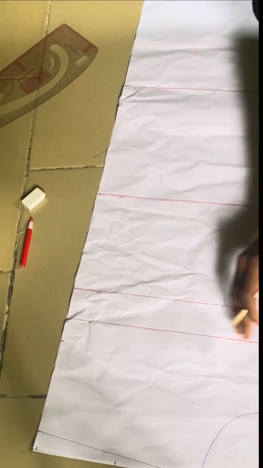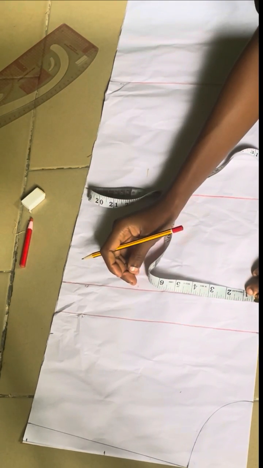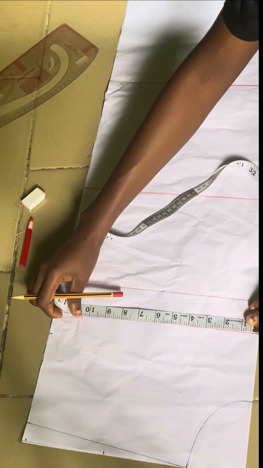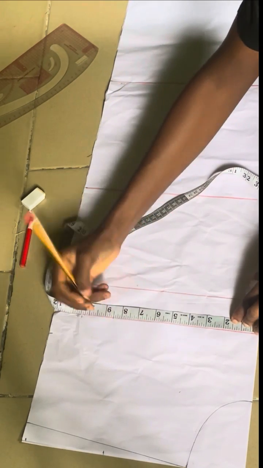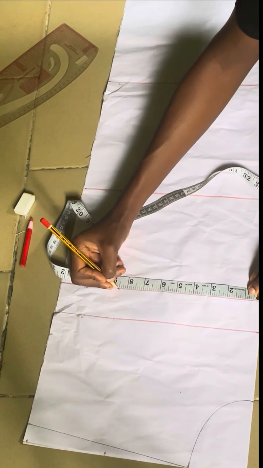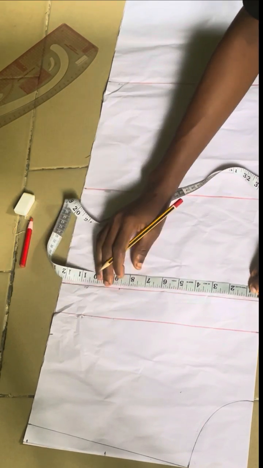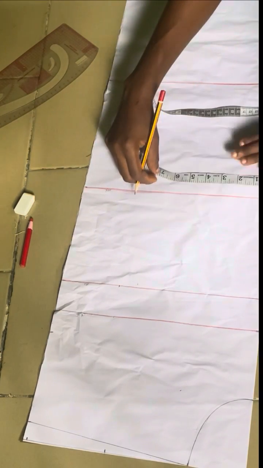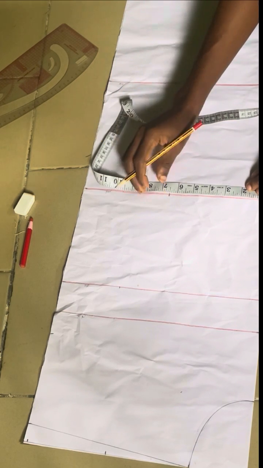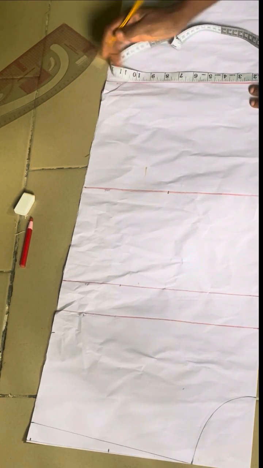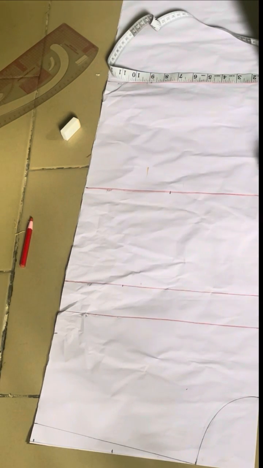Then I will input my bust measurement divided by 4 at the bust line and also at the chest line, as you can see me doing. I will first input it at the chest line, 8.5, my bust measurement divided by 4. Then I will also do that at the bust line. Next I'll input my waist measurement divided by 4, which is 6.5 inches. Then I'll go over to the hip line and input my hip measurement divided by 4, which is 9 inches.